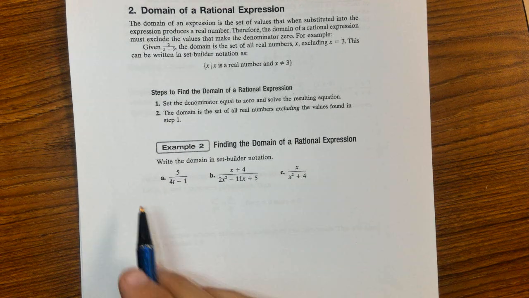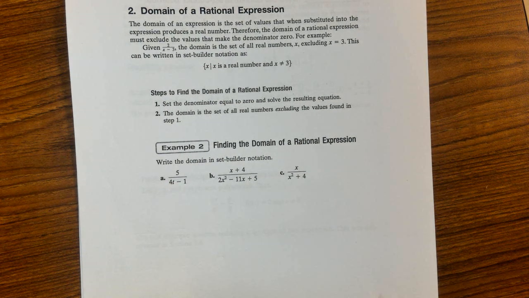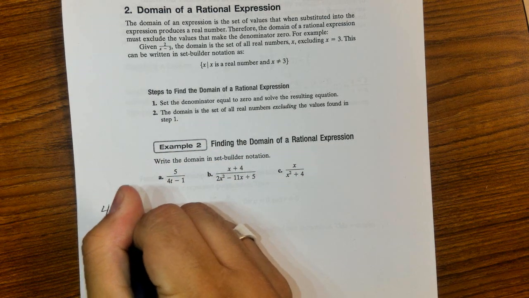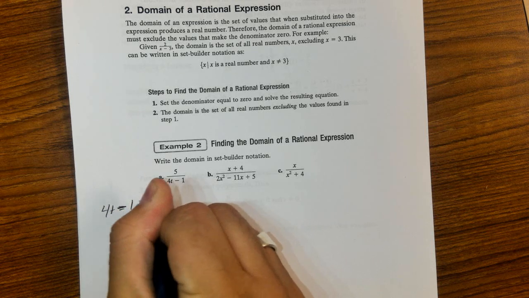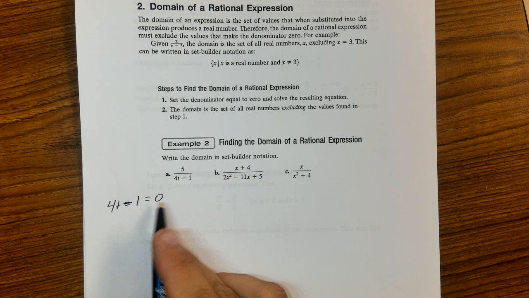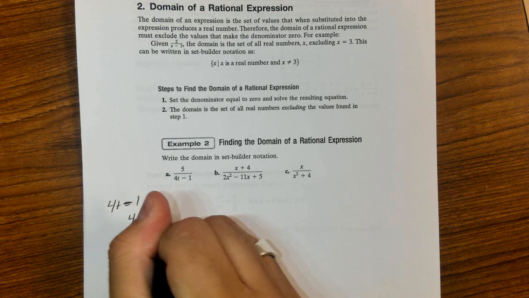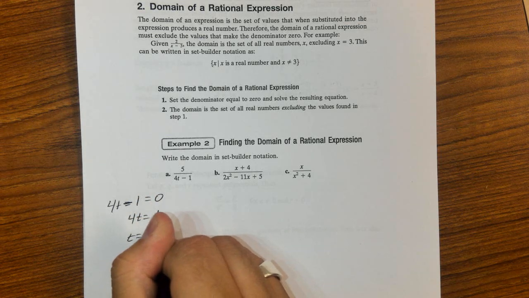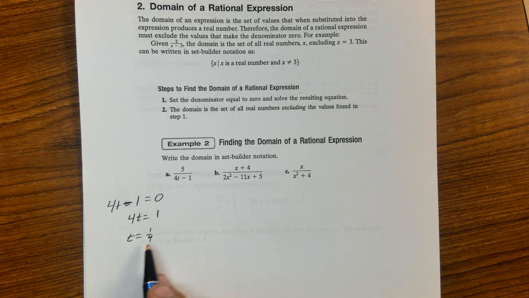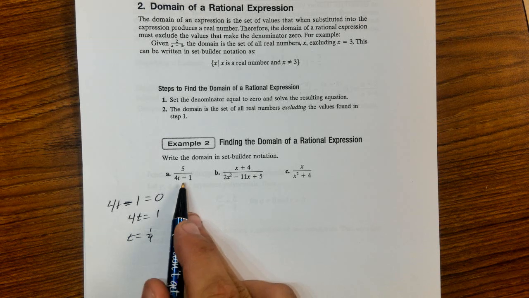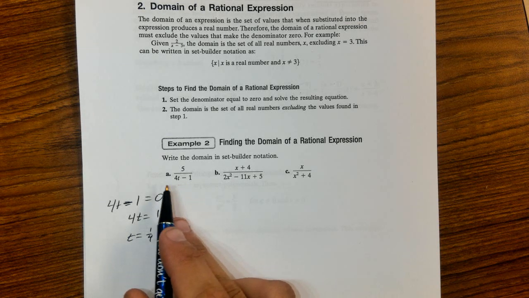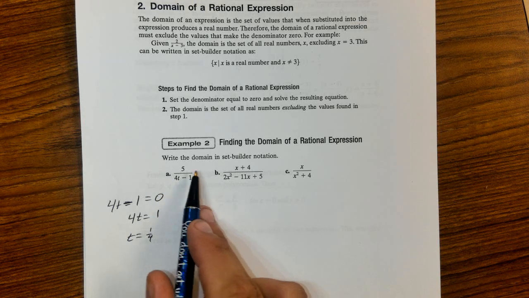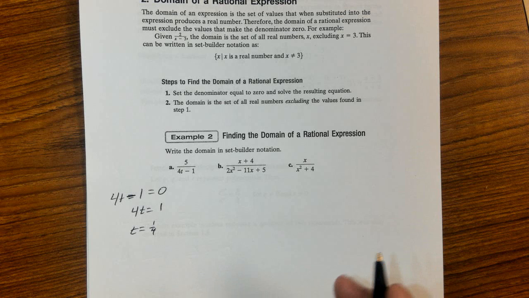So in A, our denominator is 4t minus 1. So 4t minus 1 equals 0. Add 1 to both sides, we get 4t equals 1. Divide both sides by 4, and t is equal to 1/4. This is actually the value that t cannot be, because if it was, 4 times 1/4 would give us 1, and 1 minus 1 is 0, which is why it needs to be excluded from the domain.